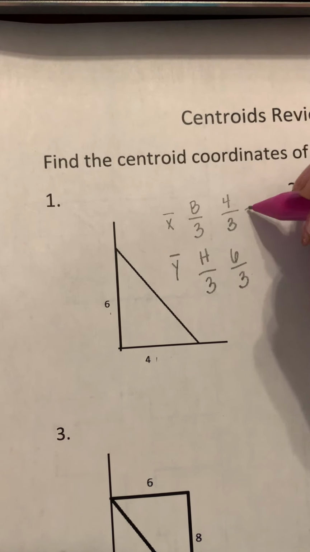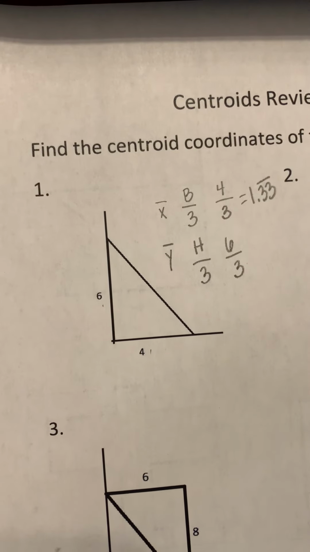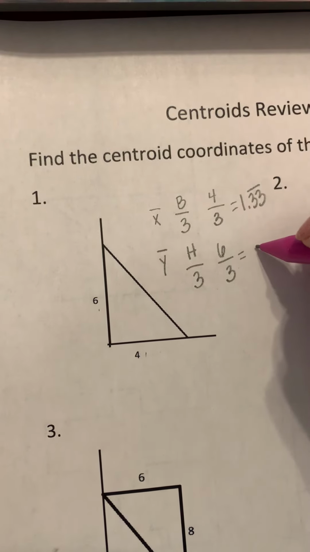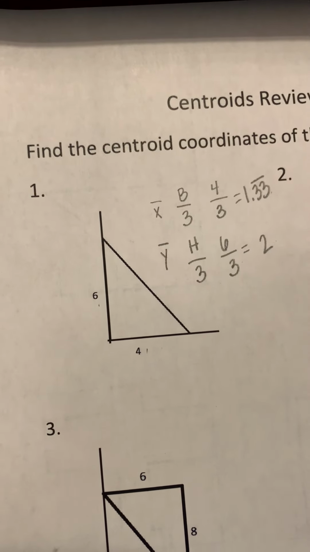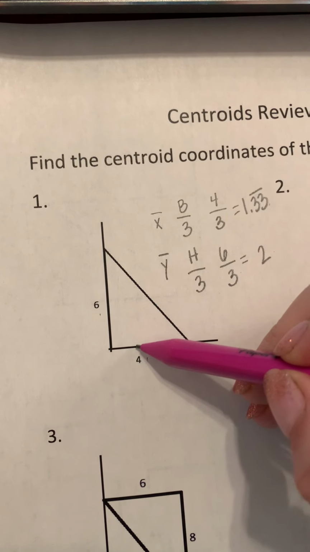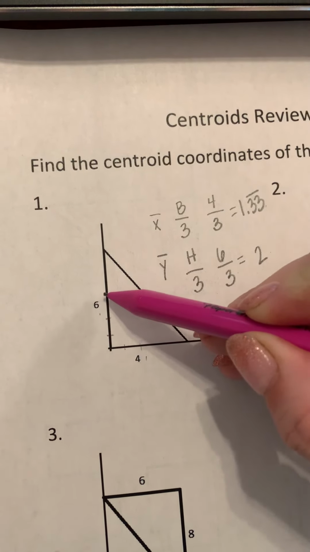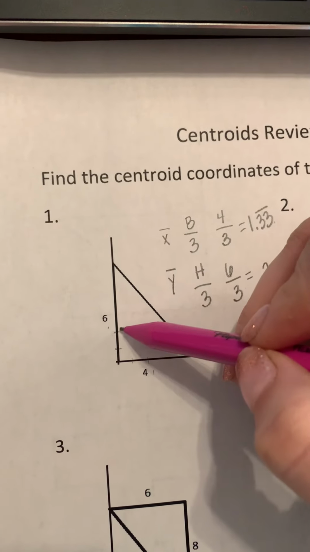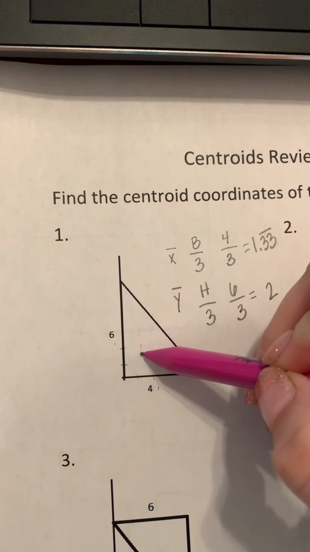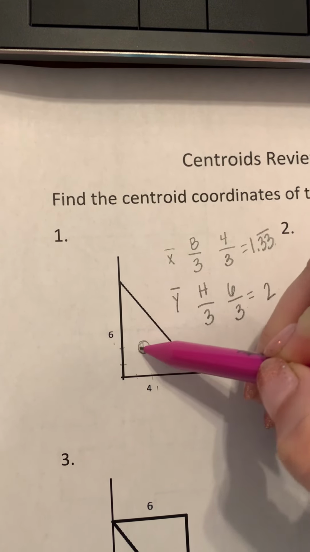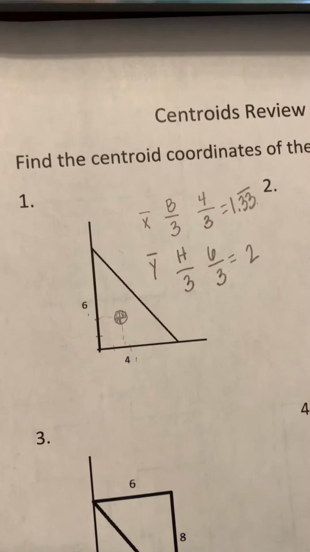I didn't tell you how many decimals to do. For now, I'm just going to leave this at 2. So when I do that, and then obviously 6 divided by 3 is 2, there are my coordinates for my centroid. And again, this is on graph paper. It doesn't need to be anything too special. But you would basically come up 2 and over 1.3. Oh, it's about here. That looks about good. And there would be my centroid for that right triangle.